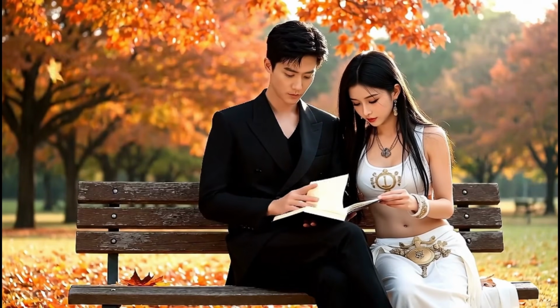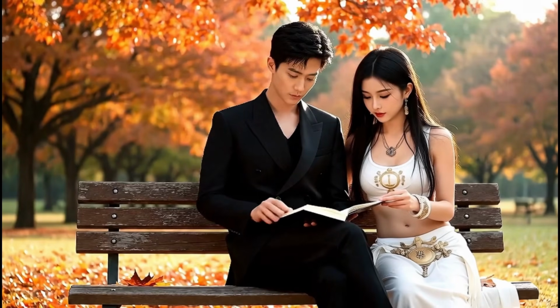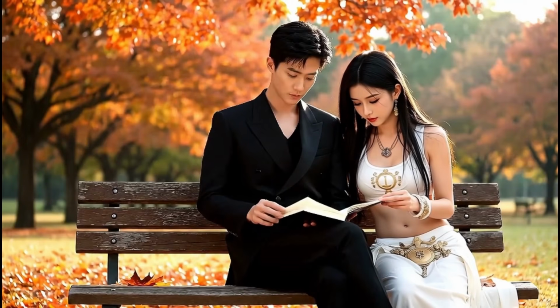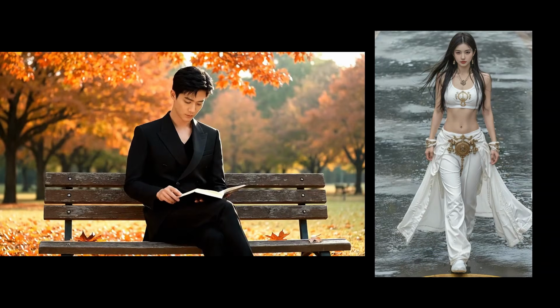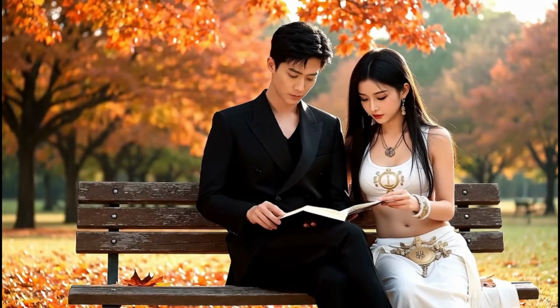Now let's look at the generated result. The overall effect is also very good. The man's position basically does not change, and the environment remains the same as the source video. The woman is placed a bit to the right because she is added on top of the source video, but the overall feeling is still fairly natural.